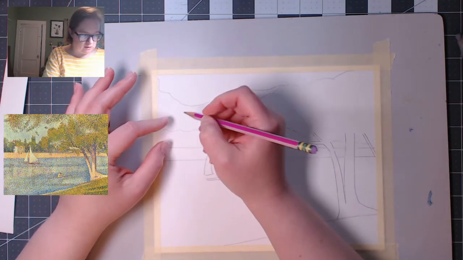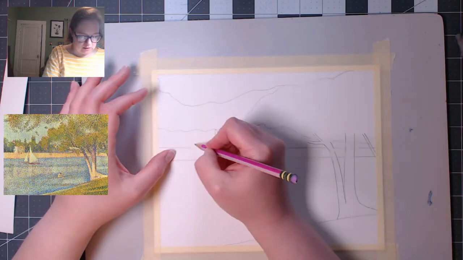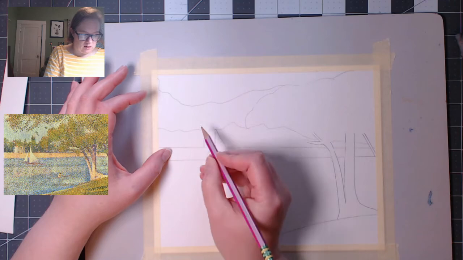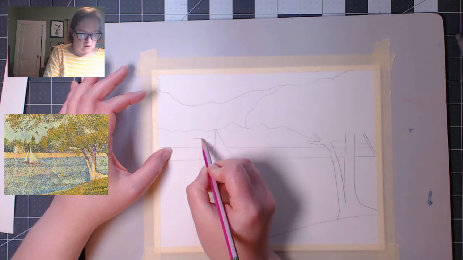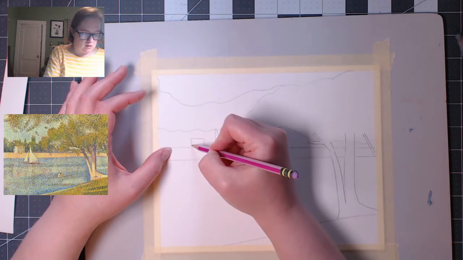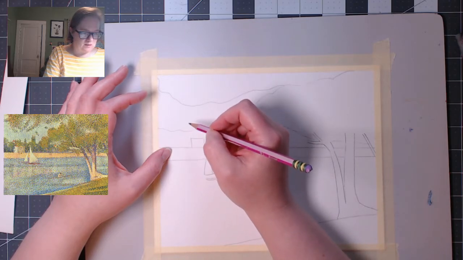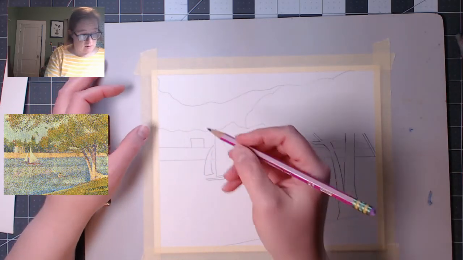Okay, I'm going to start, let's see, there's about here, there's a line, and here, and there, and that's the part on the left. You can kind of see some windows or something in there, but I'm not going to mess with that part.